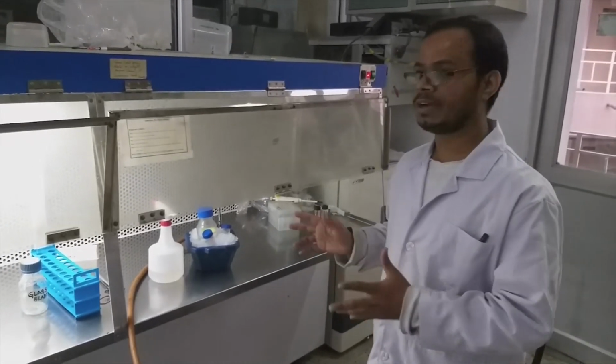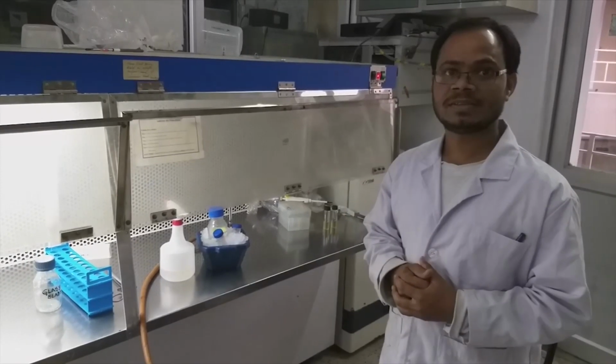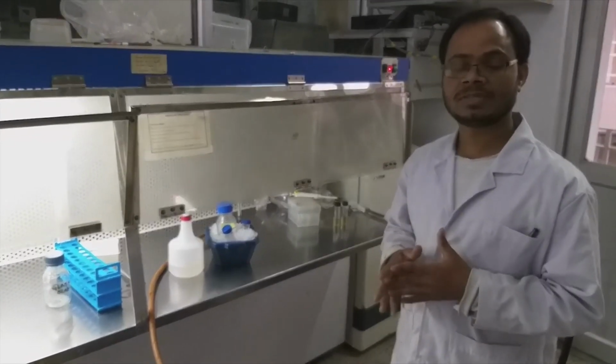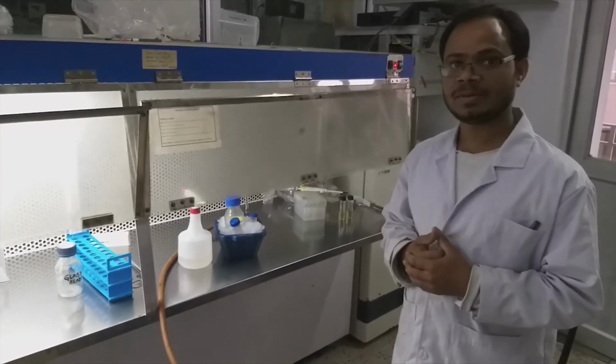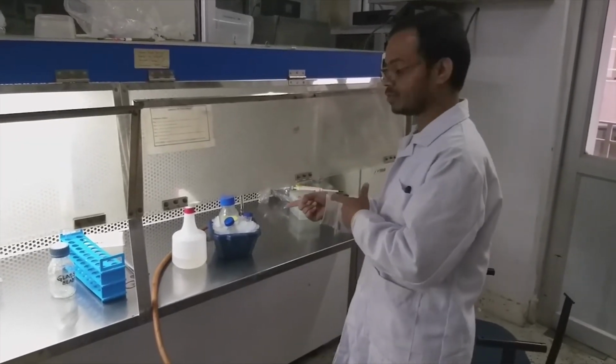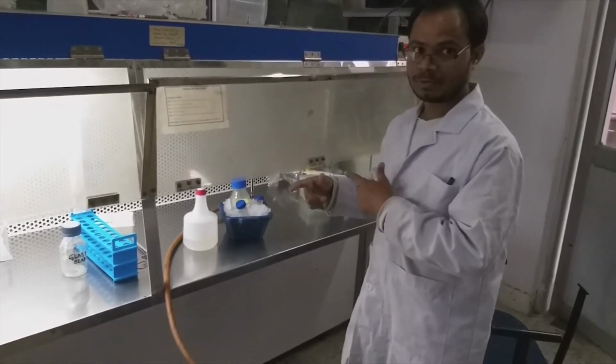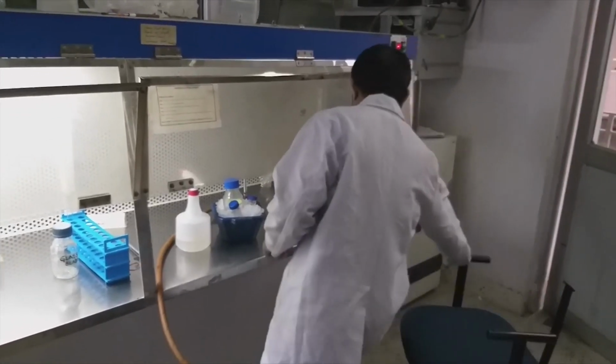Next we have to centrifuge the culture and pellet down the cells. After that we will prepare competent cells using 0.1 molar calcium chloride. So I am going to transfer into a new centrifuge tube and centrifuge it.